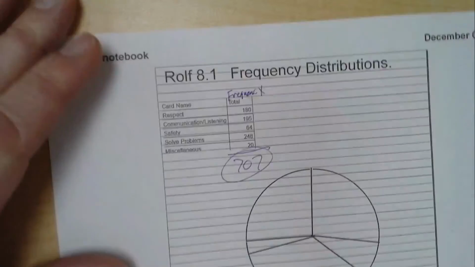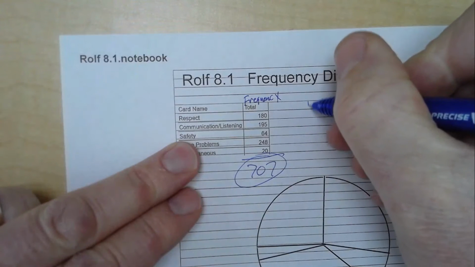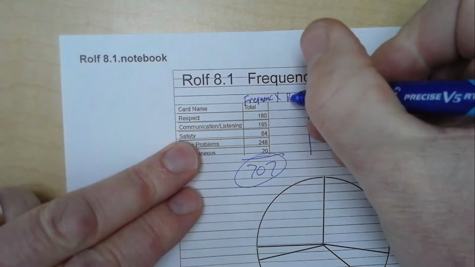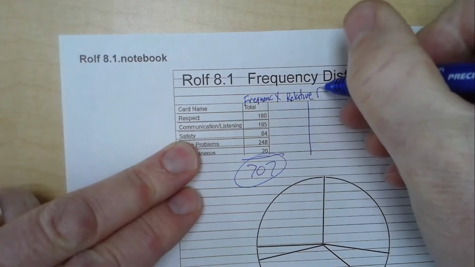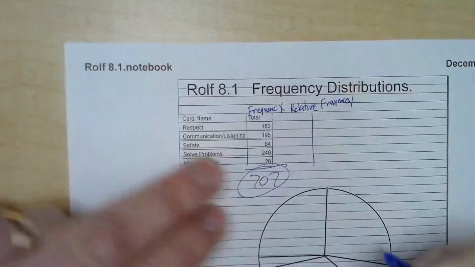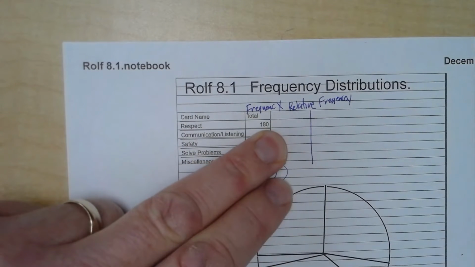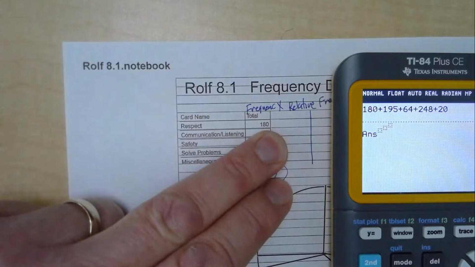Okay, the next column is what's called the relative frequency. So I'll make a column here and put relative frequency. So I'm going to just divide, like to make a fraction out of this. So I'm going to do 180 divided by 707.